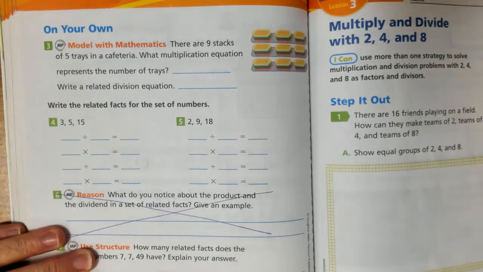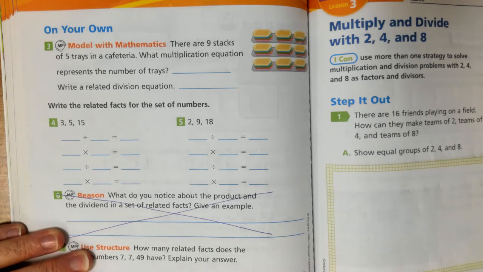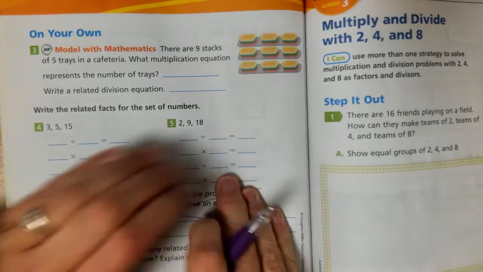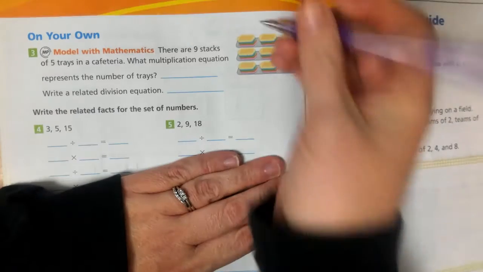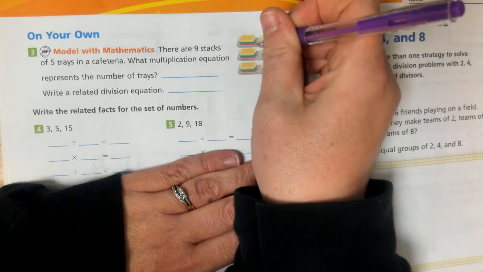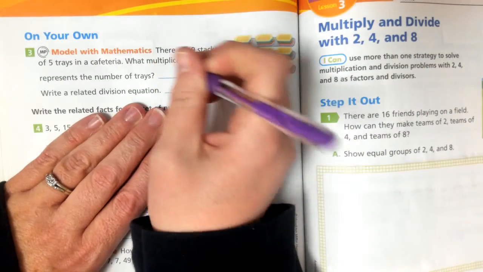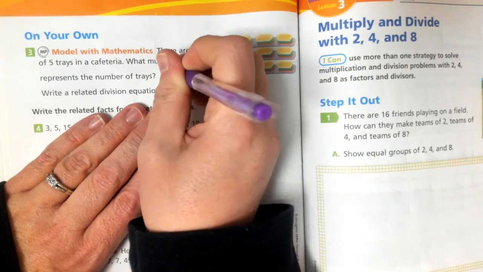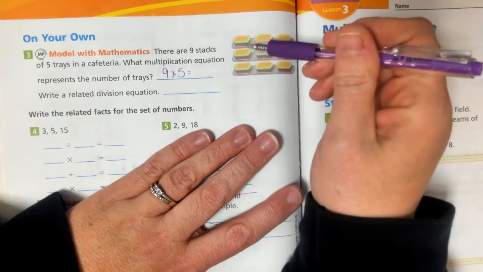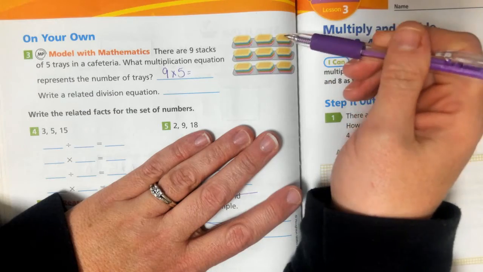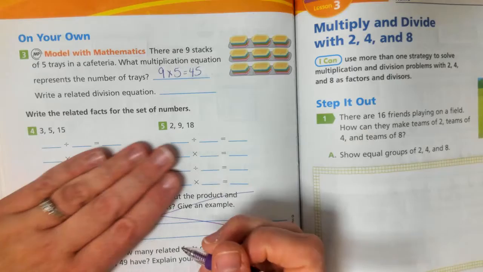Okay, so there are 9 stacks of 5 trays in a cafeteria. What multiplication equation represents the number of trays? So we see there's 5 trays here and there are 9 stacks of them. So we would be multiplying 9 times 5, right? So it would be 5, 10, 15, 20, 25, 30, 35, 40, 45. So there are 45 trays.